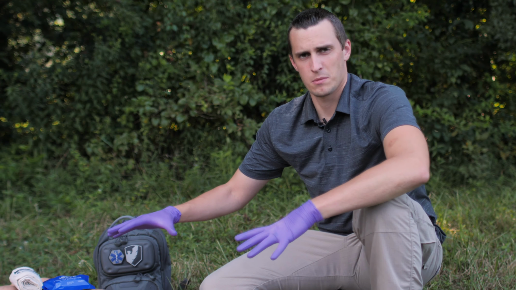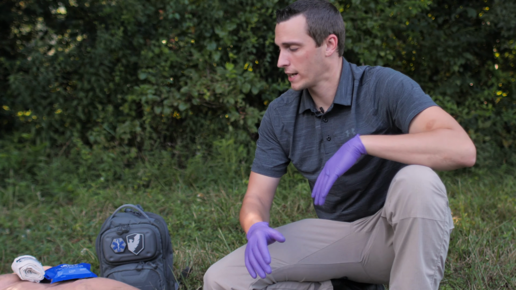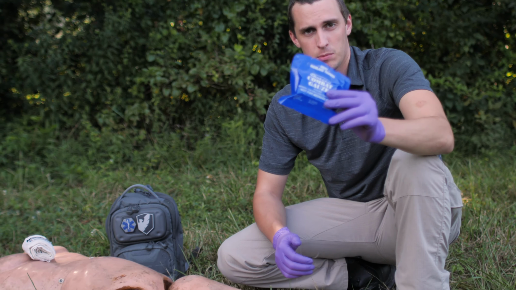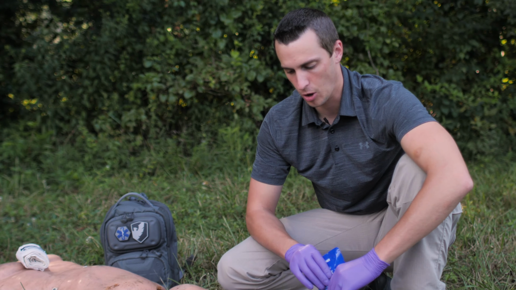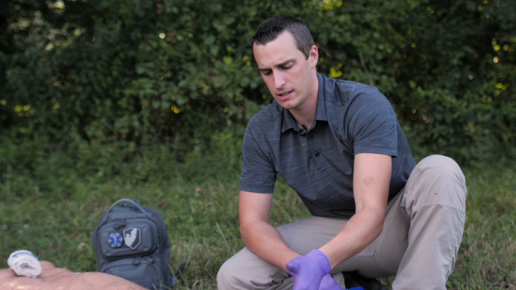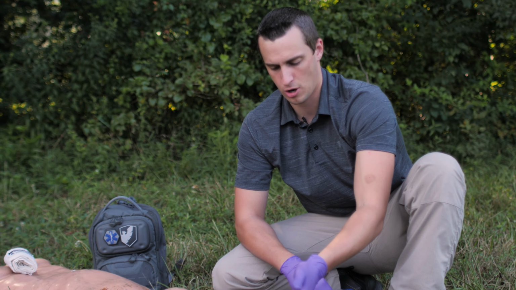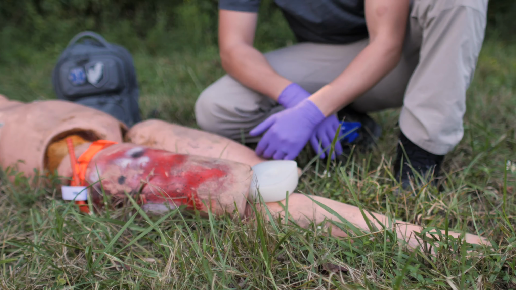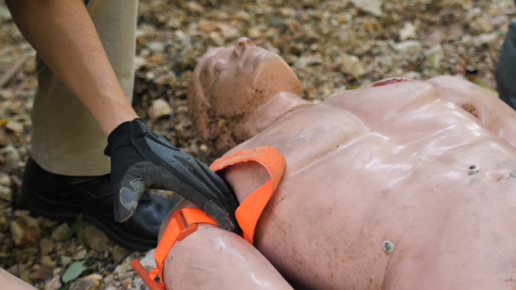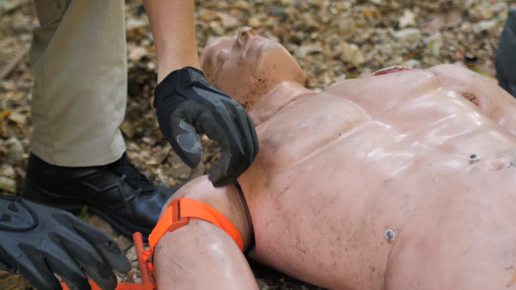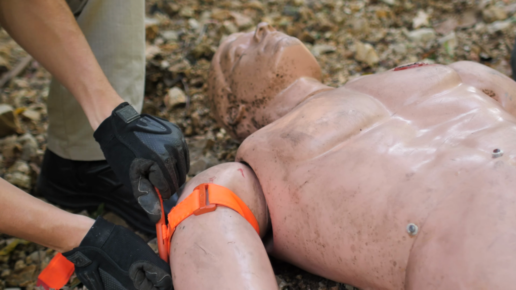Okay, now that we're talking about our tourniquet conversion, we're working on converting this over. We're going to pack it with some QuikClot and we're converting it over to wound packing rather than the tourniquet. So we are simulating that we have an isolated gunshot wound or penetrating trauma just below the knee. We've had severe arterial bleeding, and we have applied a tourniquet high and tight in the danger zone. We've gotten him out of the danger zone, and now we're running through the MARCH algorithm.